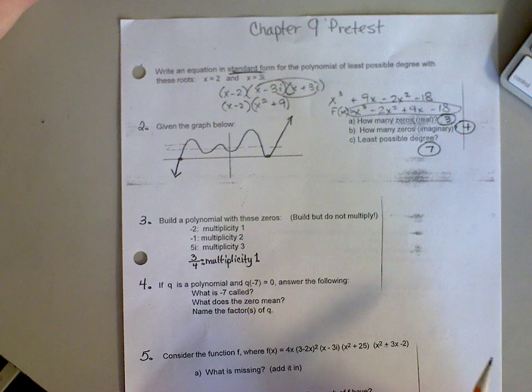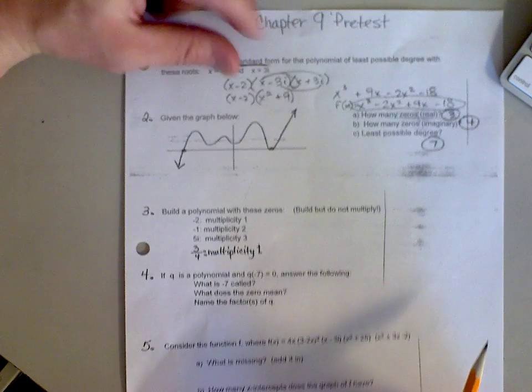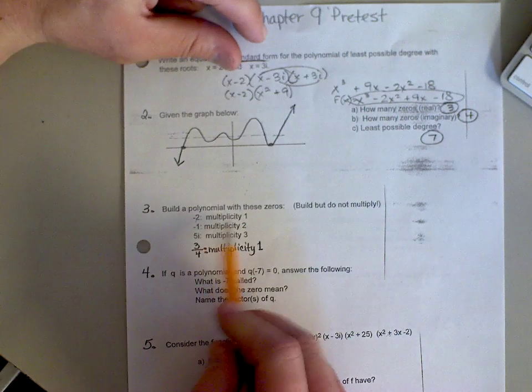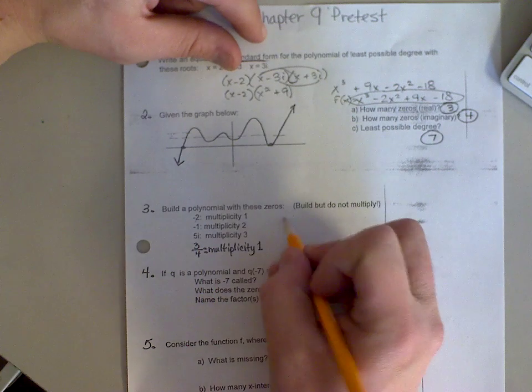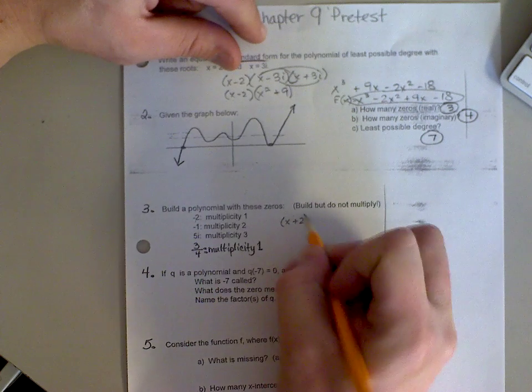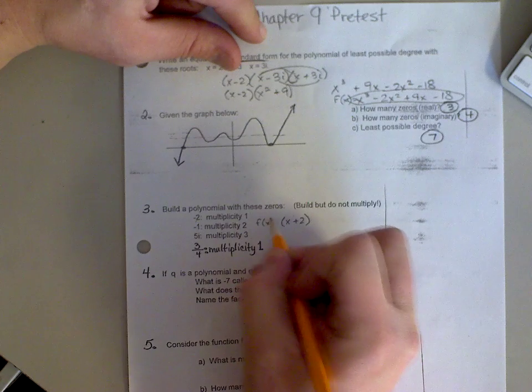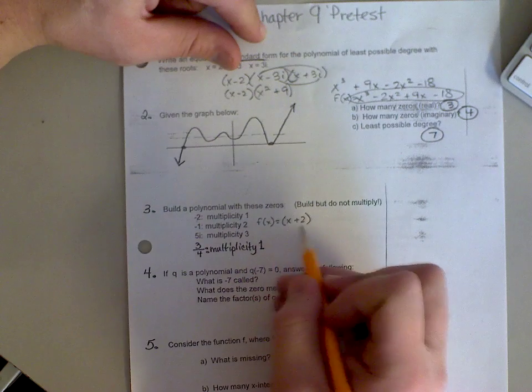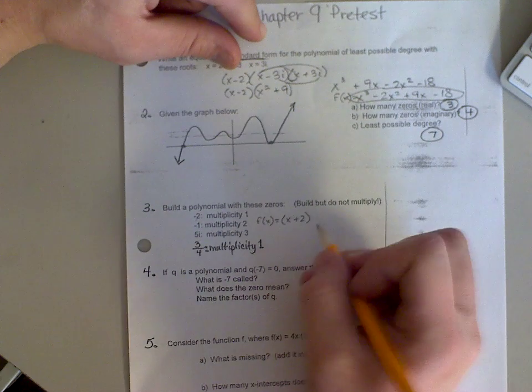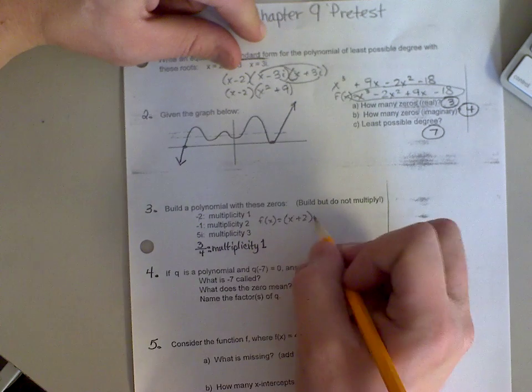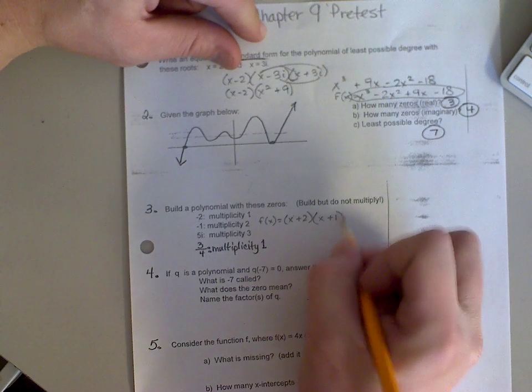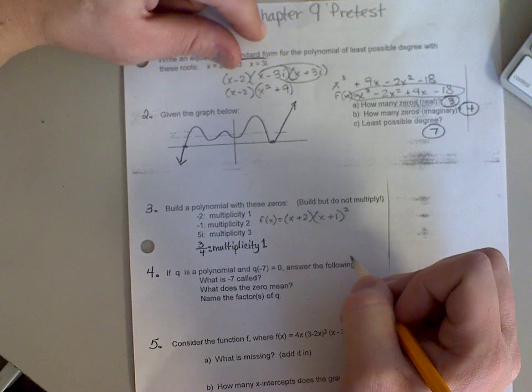Number 3, building a polynomial with these zeros. It tells you your zeros and tells you the multiplicity. Negative 2 becomes plus 2. I'm going to start this off as f of x, of course, since it's a polynomial. f of x equals x plus 2. It has a multiplicity of 1, so I don't need an exponent. Negative 1 has a multiplicity of 2, so that's going to become x plus 1 with an exponent of 2 because of the multiplicity.